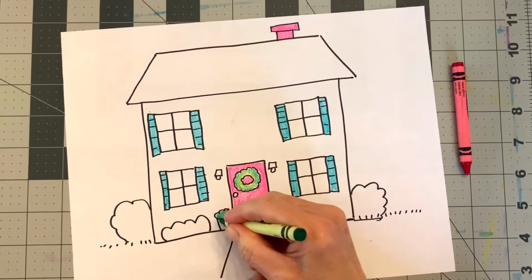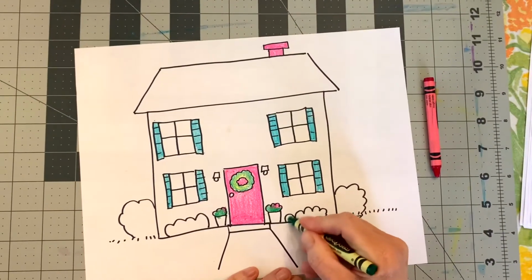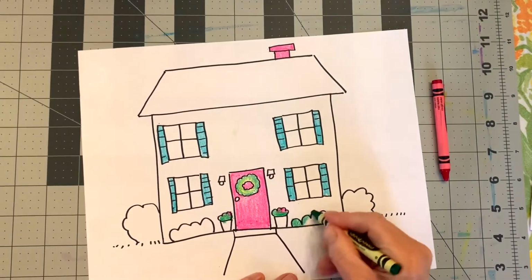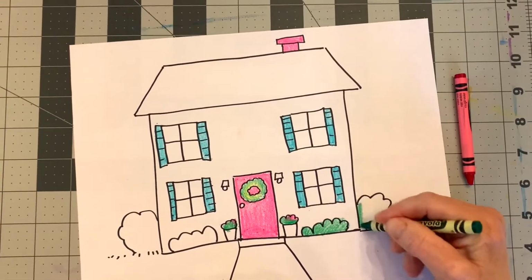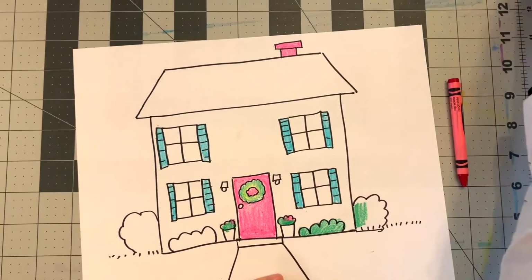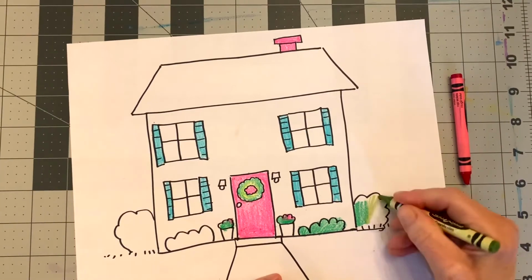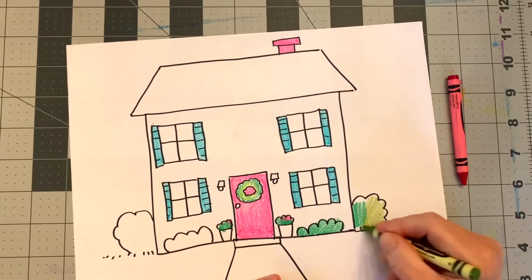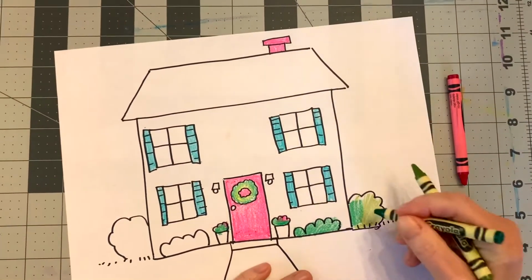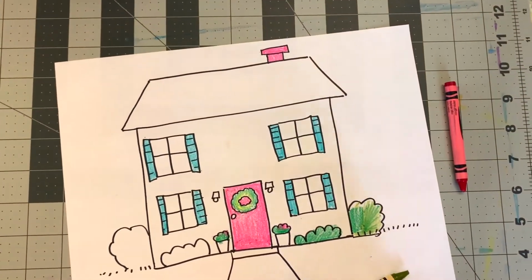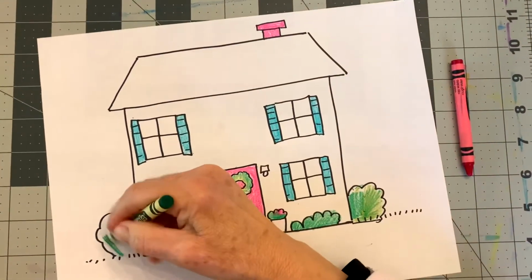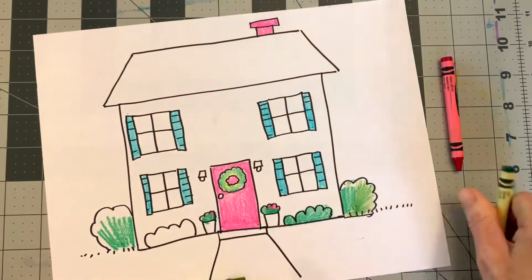There we go. And I'm gonna color my bushes. Like this, just green. You could make yours any way you want. I have some different shades of green here. It's like a nice olive green. That might be nice. So you could do that. You could blend your greens a little bit. See how I'm doing that? So they look a little more interesting, not just all one color.